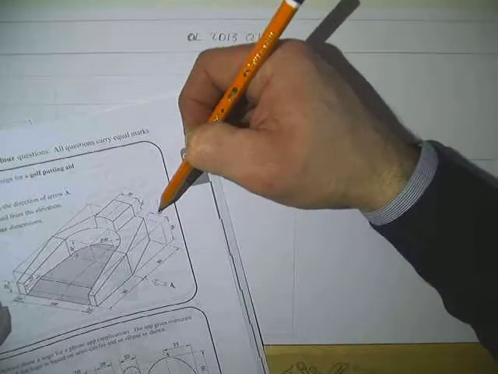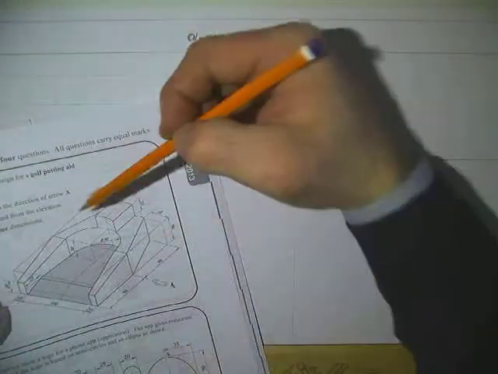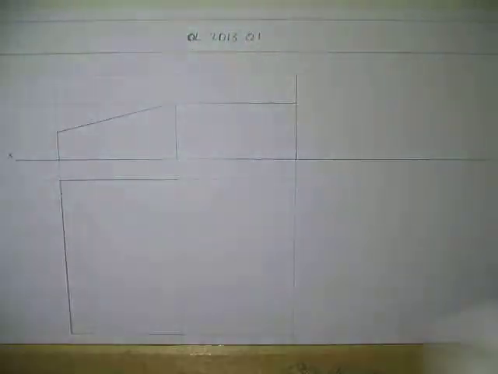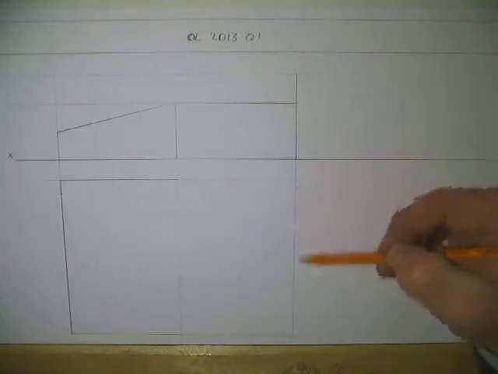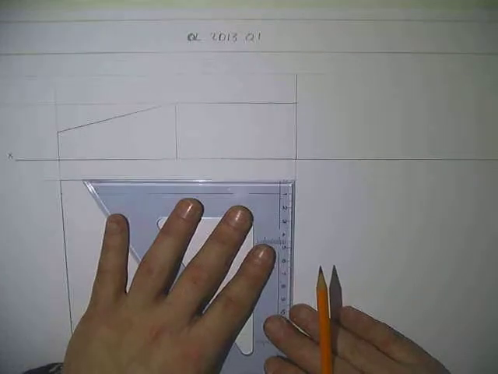And then from this edge here, it angles back in this direction. I can see the distance from there to the outside corner of the plan is 30 millimeters. And it'll be the same on the opposite side.